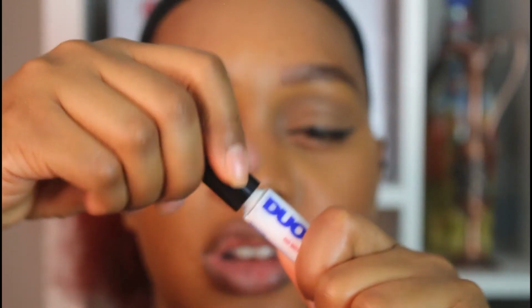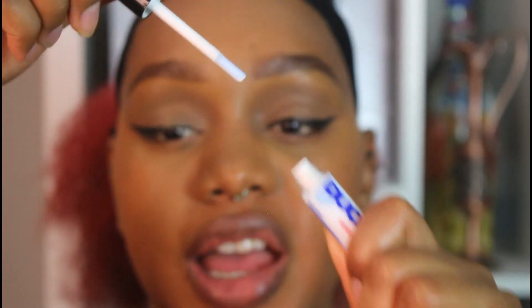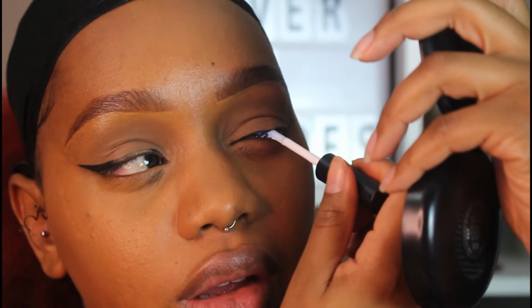So I'm taking a duo glue. However, this one it comes with a type of like a band. It's like a makeshift brush, but it's not. And this is also in white, otherwise clear, okay? All right, let's get back in business. I'm going to apply this directly along my eye.